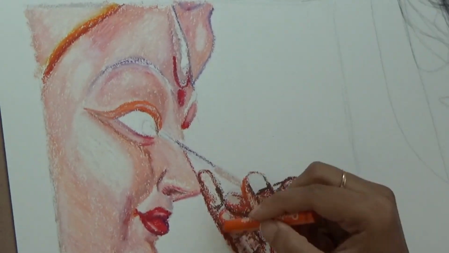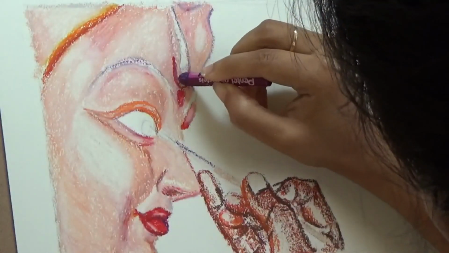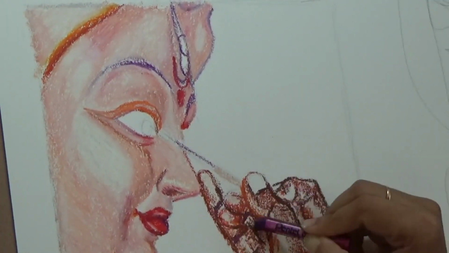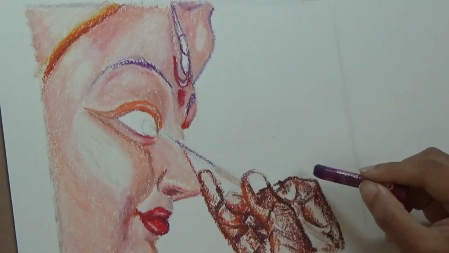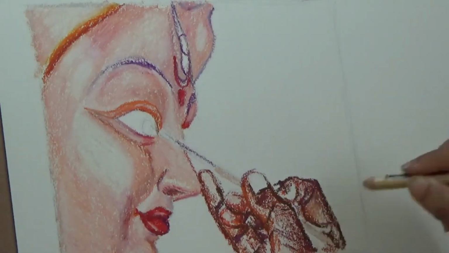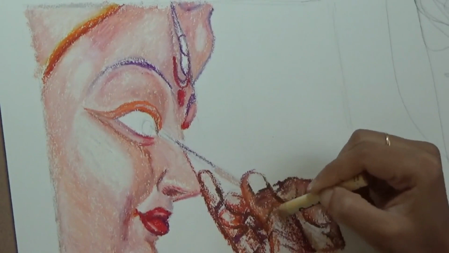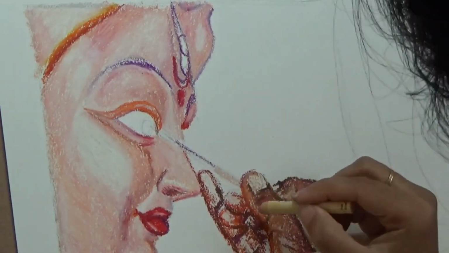as I'm blocking in the darks and lights of the hand, I am going for more darker tones, which is because this is the area where I am looking for very realistic skin tones. So I am majorly using light and dark shades of brown, and a little bit of red and orange.